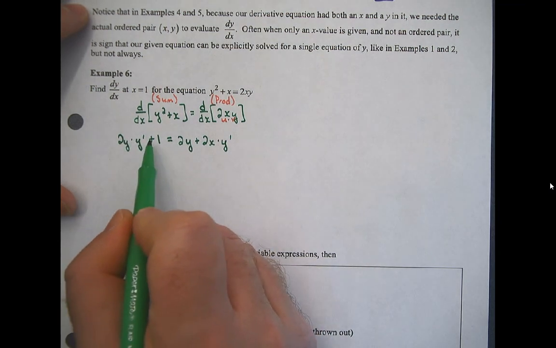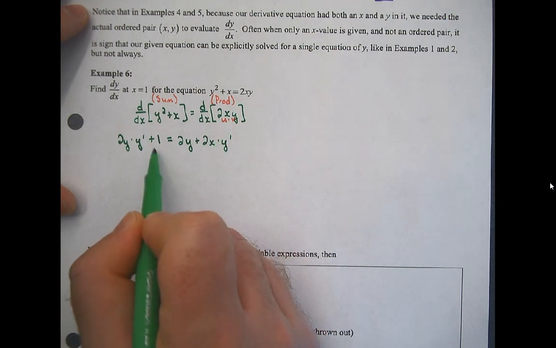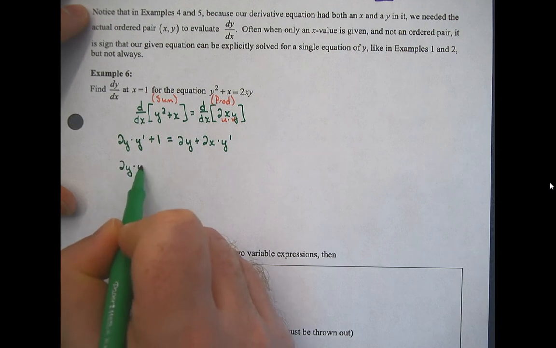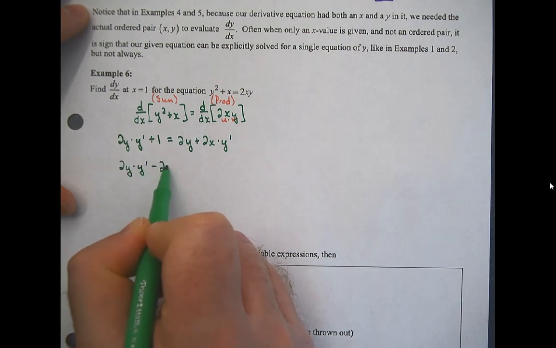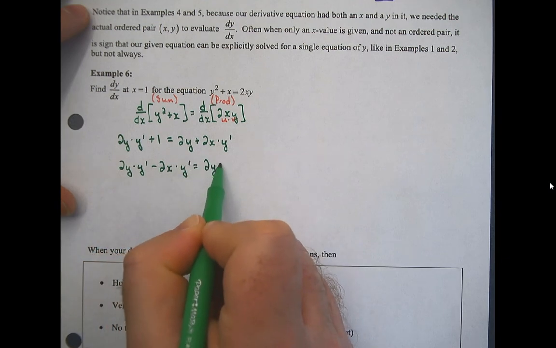So I'm going to do a double move here. I'm going to take this chunk and move it over here, and I'm going to take that 1 and move it over there. So I now have 2y y prime minus 2x y prime equals 2y minus 1.